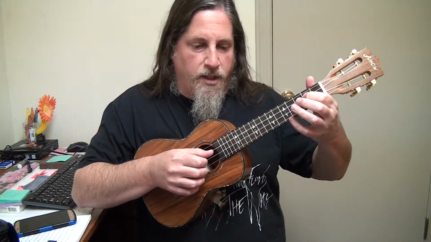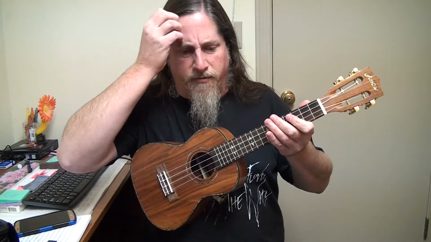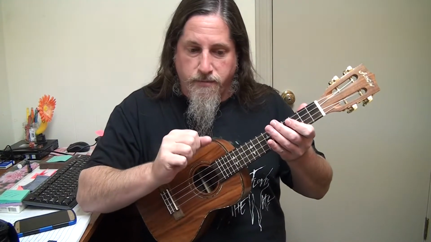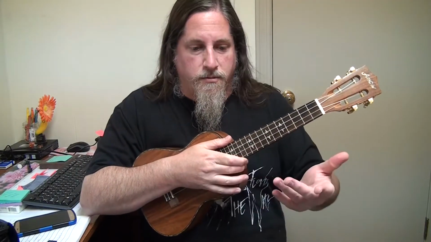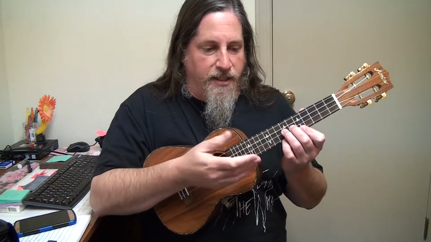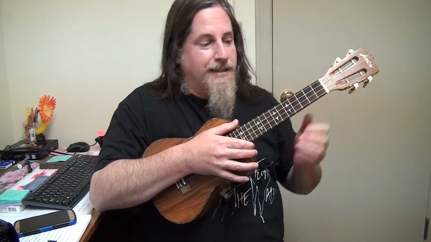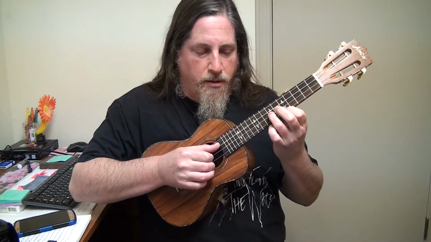So 1 and 2 and 3 and is that last measure of the first 8 measures. So hopefully that makes sense. Then we have, and it starts off again sort of similar, a little different.